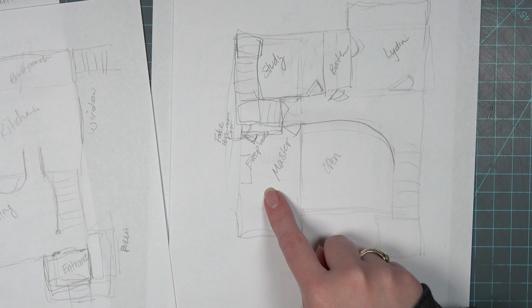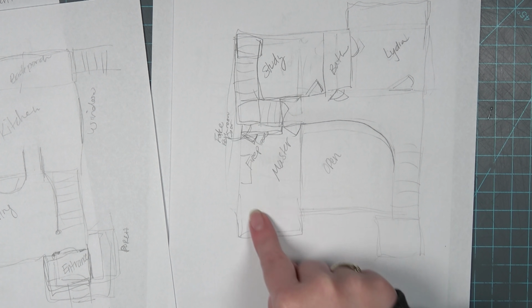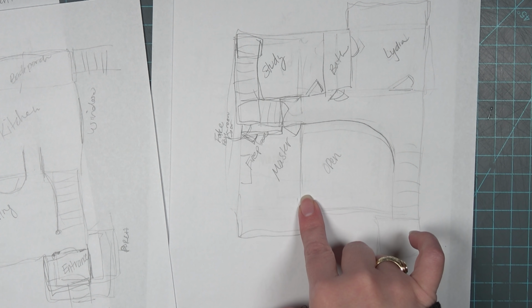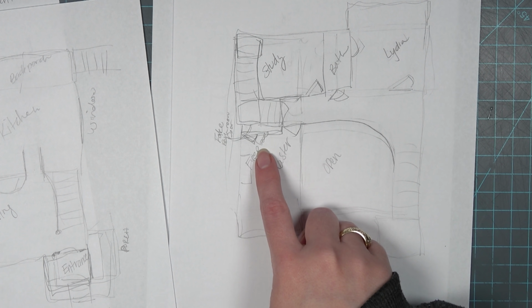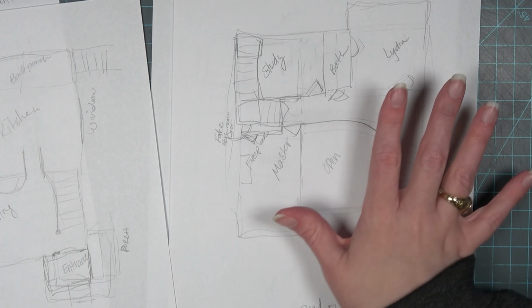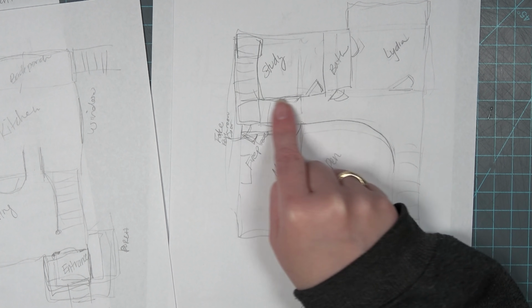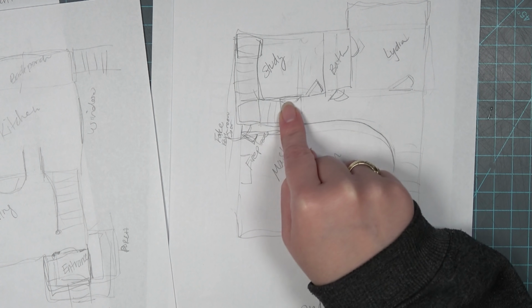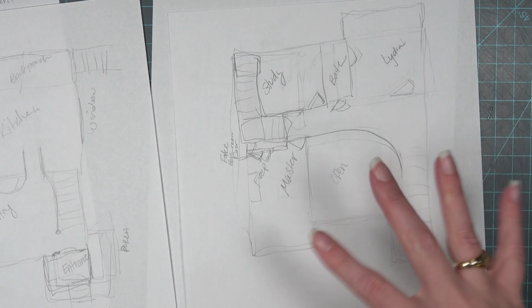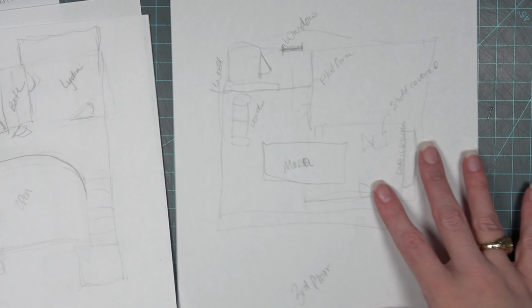I'm sure there's a master bath. I'm not quite sure where I would tuck it away, or if I would just fake a door to a master bath. I'm not quite sure on that yet. And then the stairs to the attic, I believe, go this way, or at least that's how I'm thinking about it in my head.